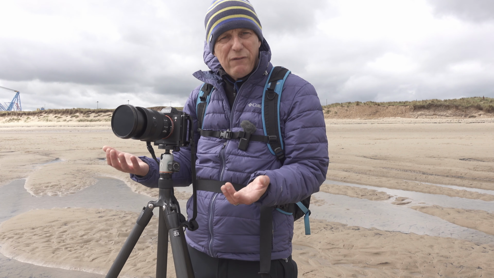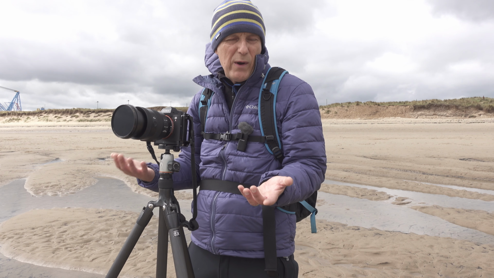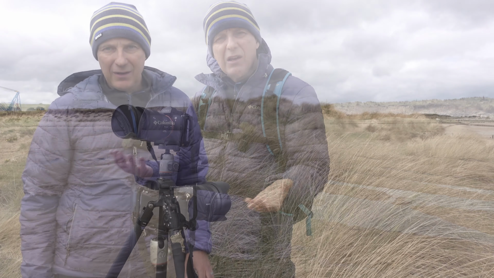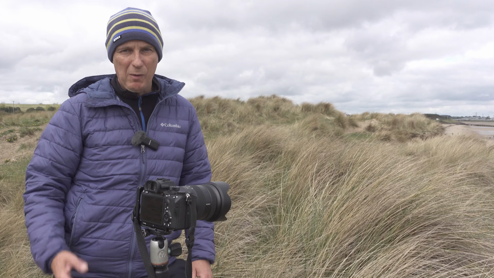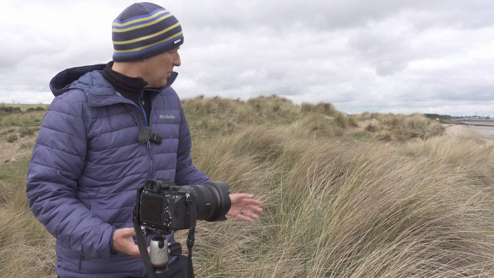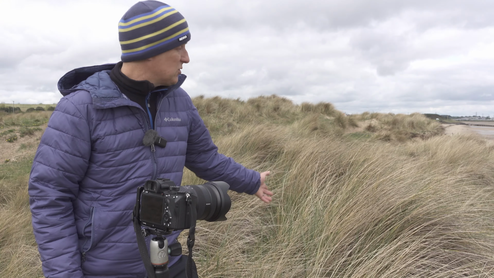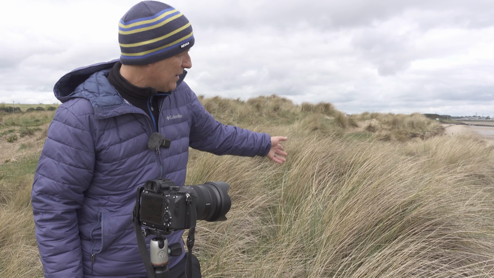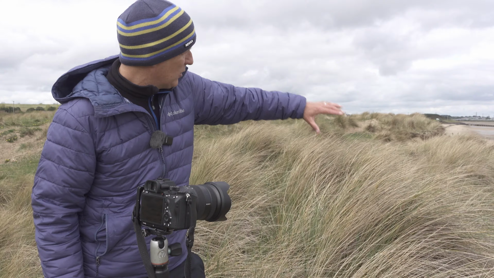I'm hoping to try and get a few more abstracts in now, really, because, you know, we're at the coast and that's always a nice thing to shoot. So now, as you can see, for this shot, I've actually come up onto the sand dunes. And all I'm going to do is a very simple shot with the grasses here that are growing on the sand dunes sort of overlapping each other and almost forming a little archway looking down the beach.